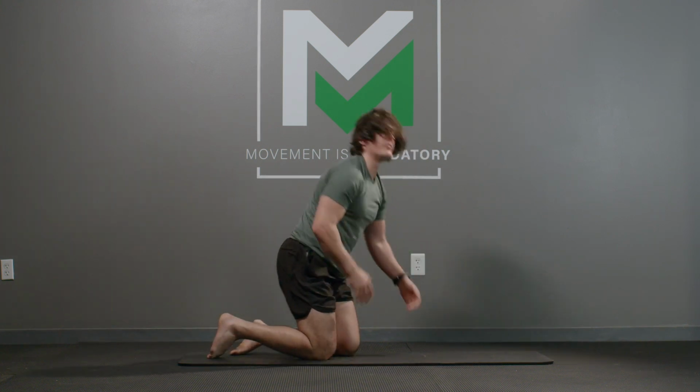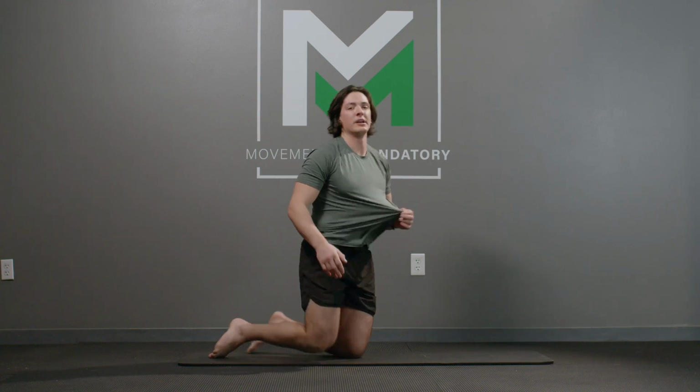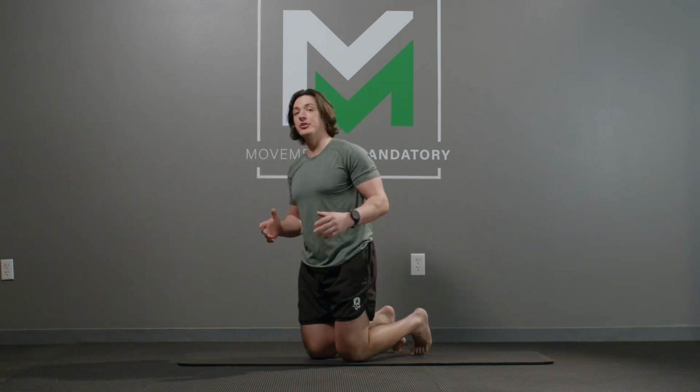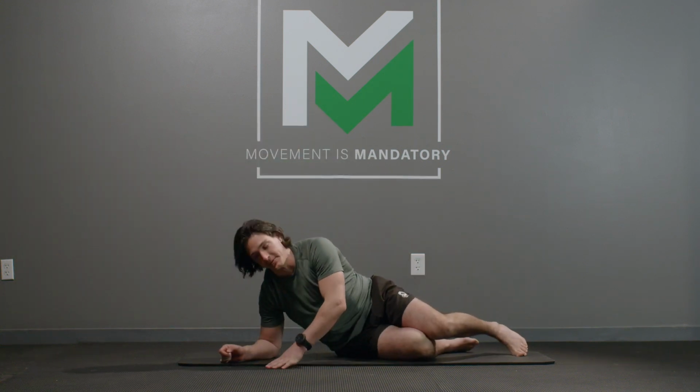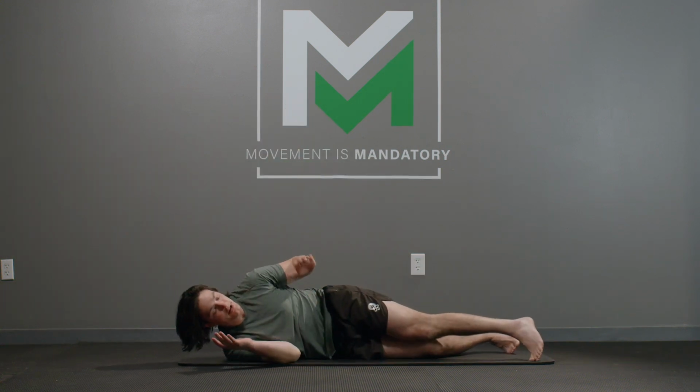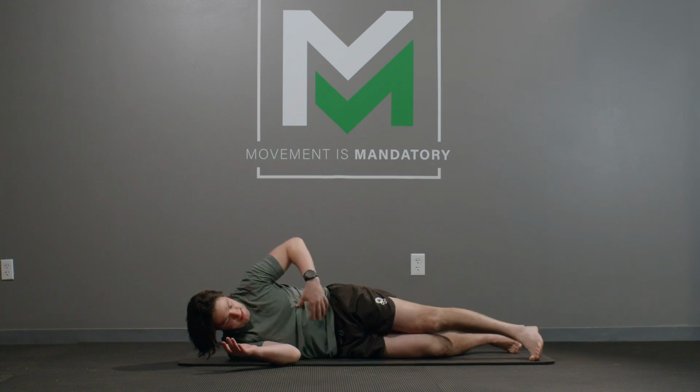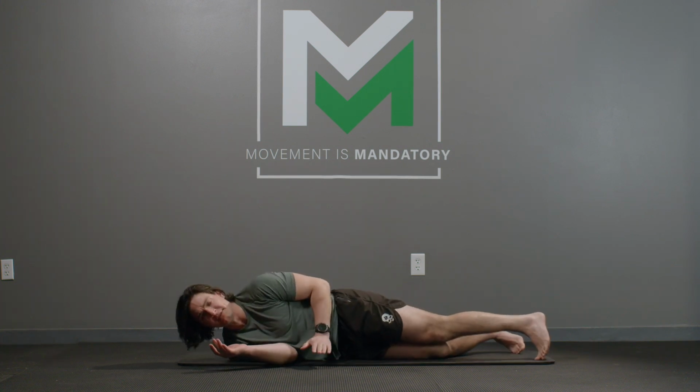Good. So now that we've done that, what we're going to do is get into activating that same area that we just stretched. So we're going to go into our side, and we're going to do what I call a sideline hip extension. So I'm going to lay on my right side, and we're going to do left leg first. I'm going to lean forward a little bit so my belly button's towards the floor.